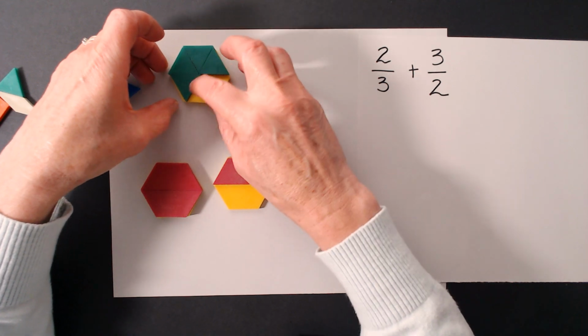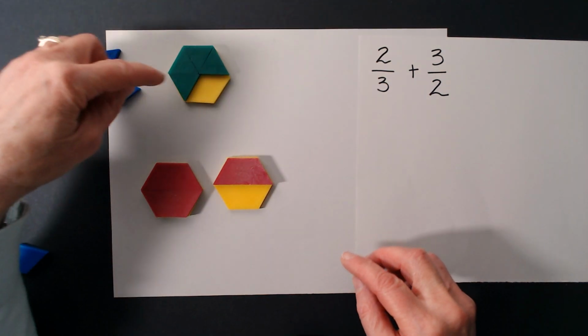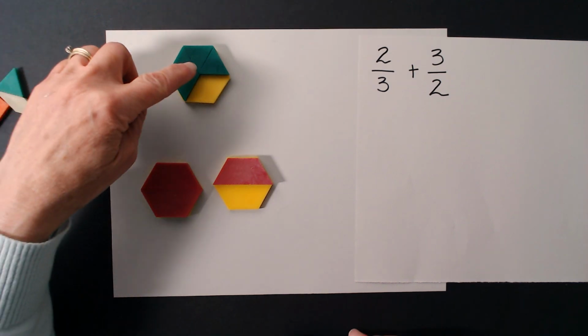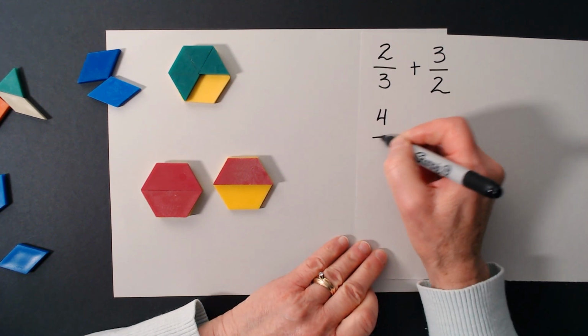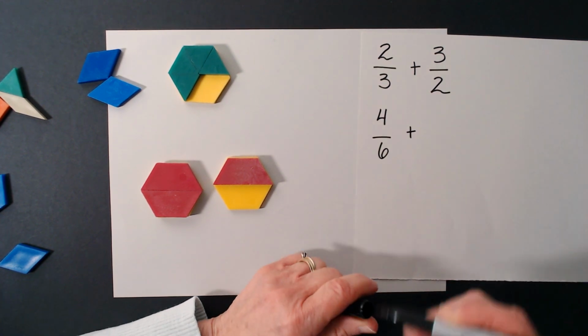So here this is the same as the two parallelograms. This is 2/3, but now I've represented them with 6. And when I take a look, I have 4/6 that I have represented.